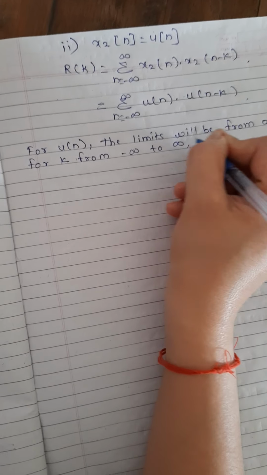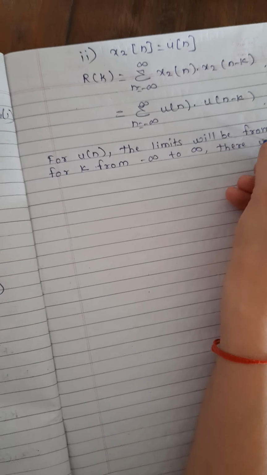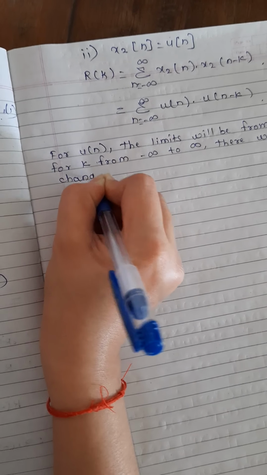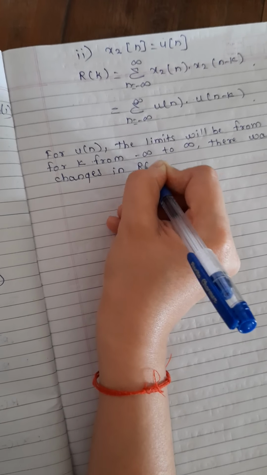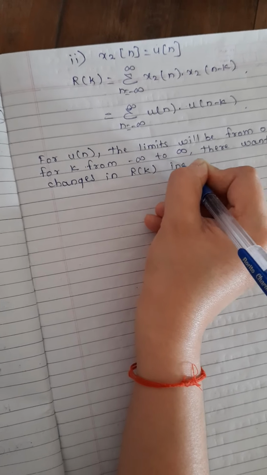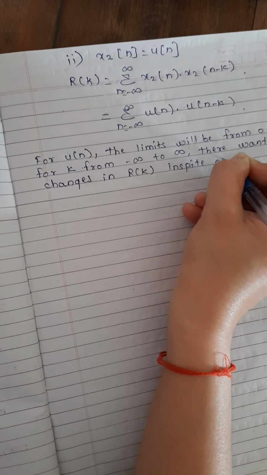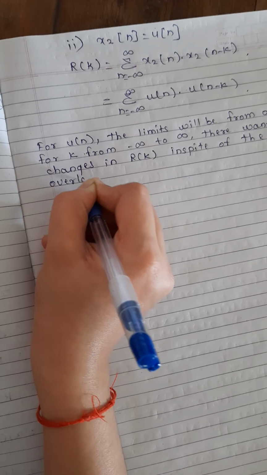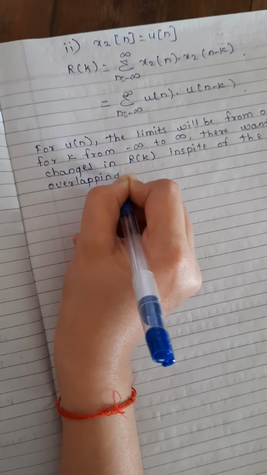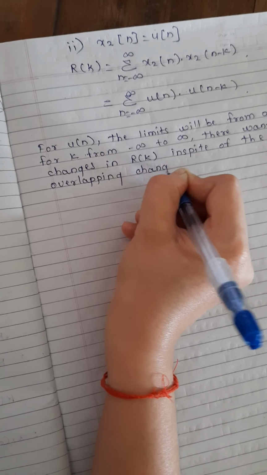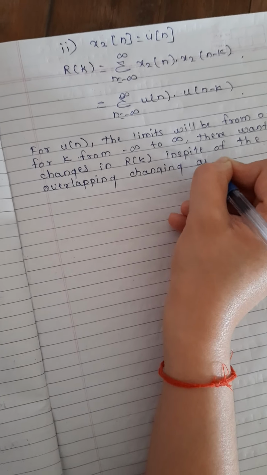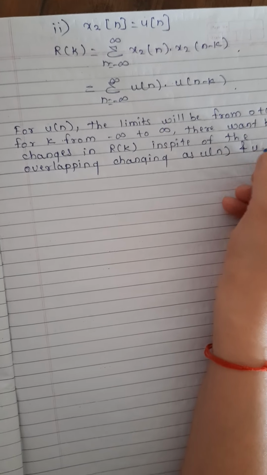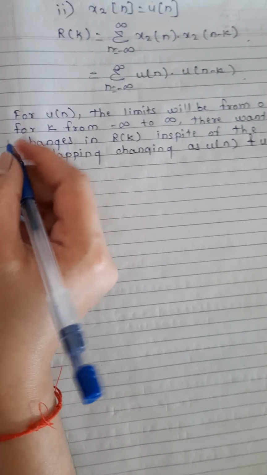So there won't be a change in r of k in spite of the overlapping changing, as u of n and u of n minus k are infinite.